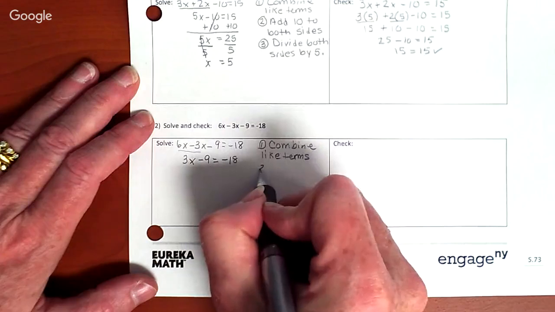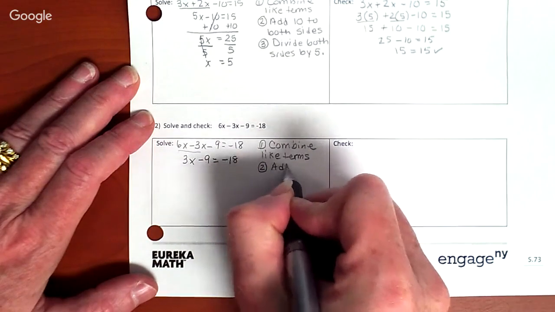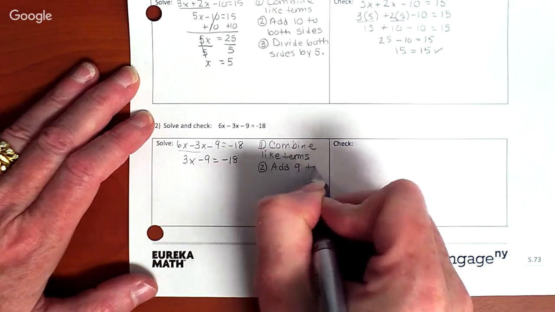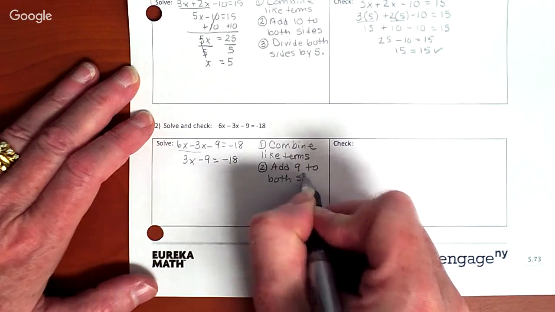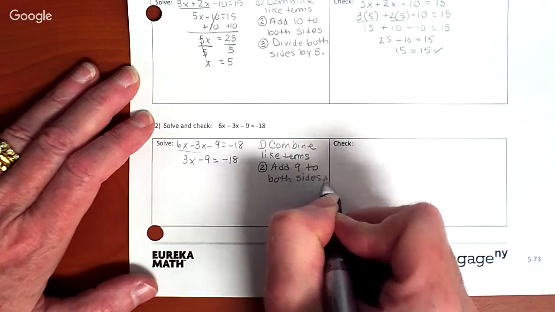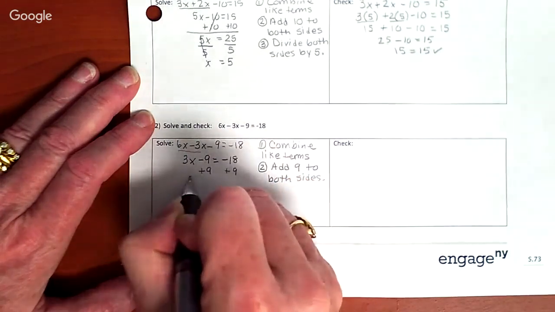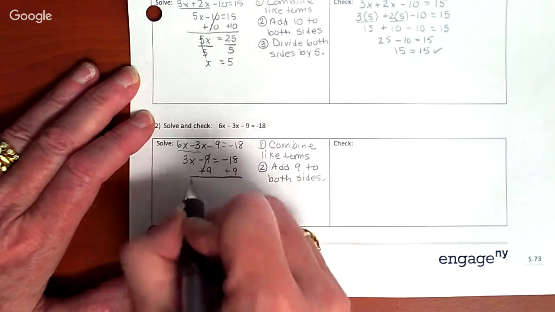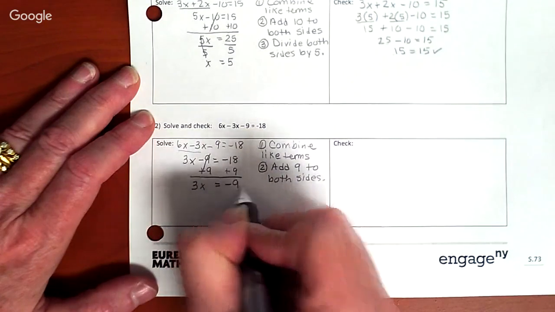Now step number 2, we are going to add 9 to both sides. We're going to add 9 to both sides. So I have 3x equals negative 9.